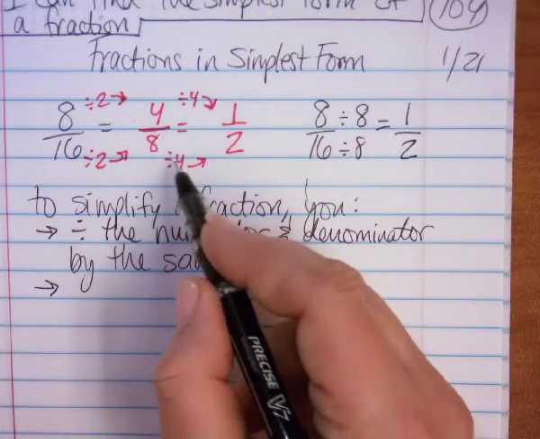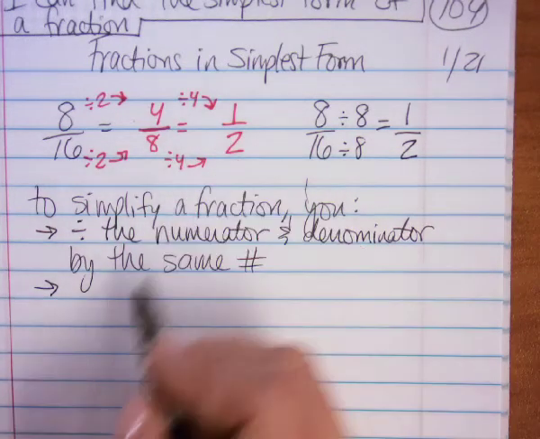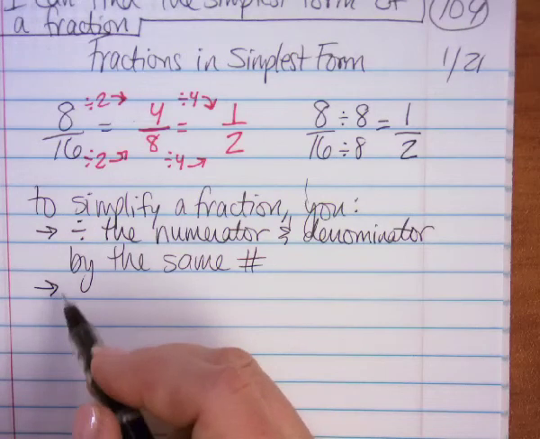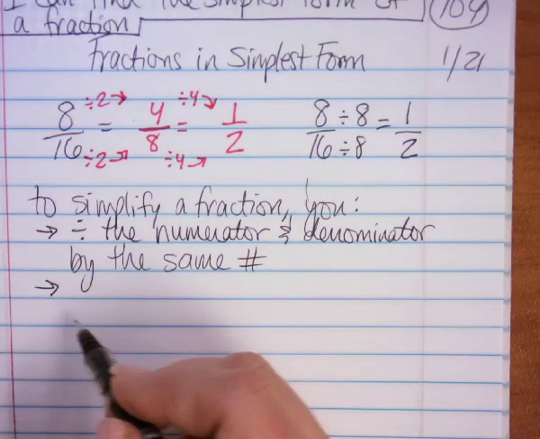Wait, what does that arrow stand for? 8 like divided by 4. This goes arrow? No, it's just like a tab. It's like a bullet point. I love bullet points. Okay?